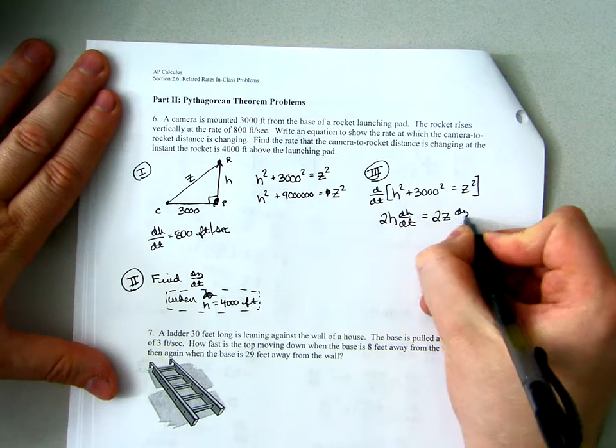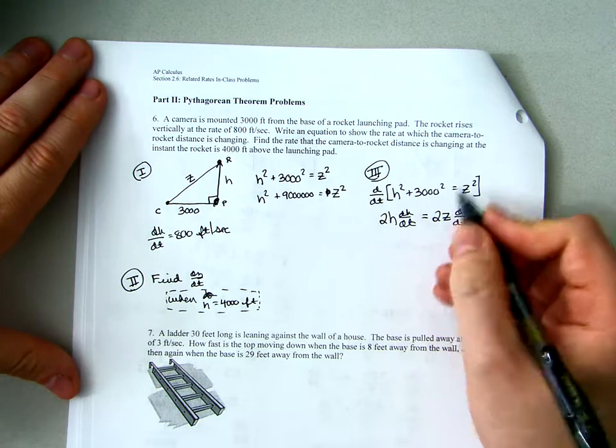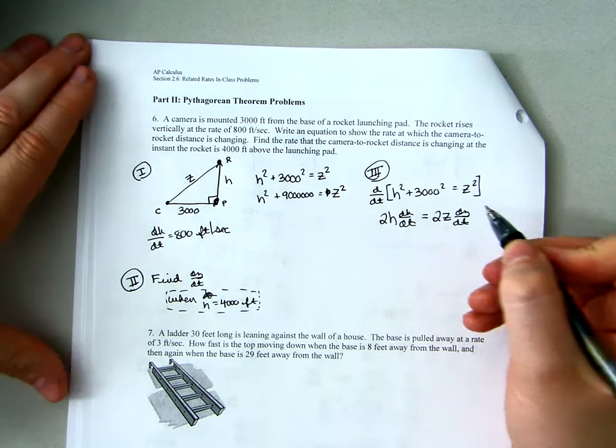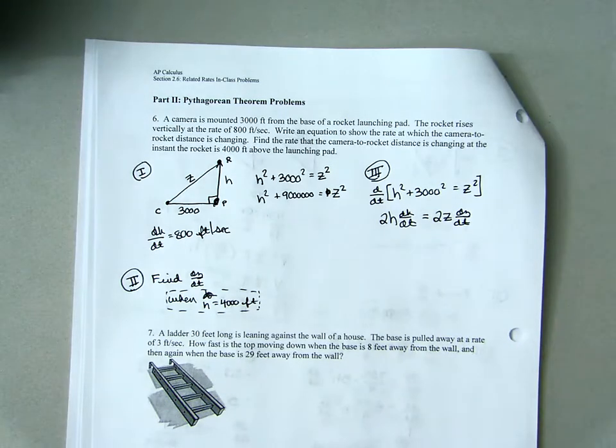Now, if instead you made it x, and we said x squared, what would the derivative be? Yeah, you are still getting dx dt. I know that kind of looks weird because when we did our implicit differentiation, x was like the independent variable. What is the independent variable here? What's everything based on?